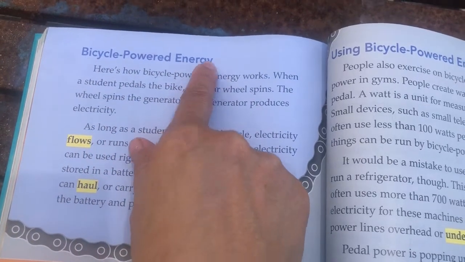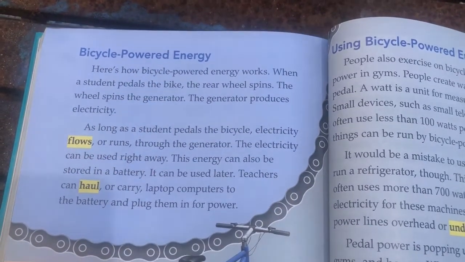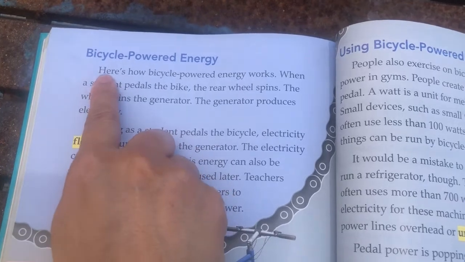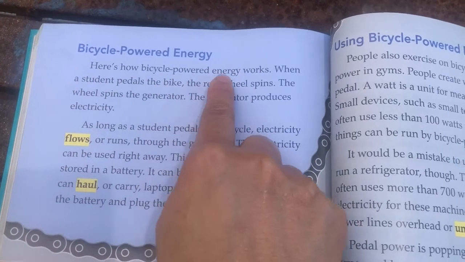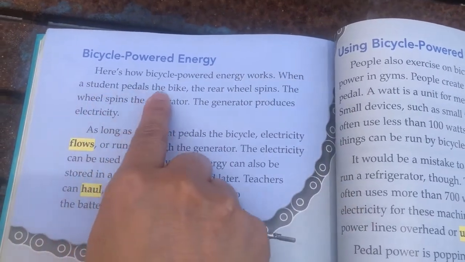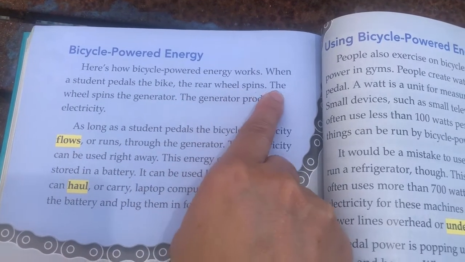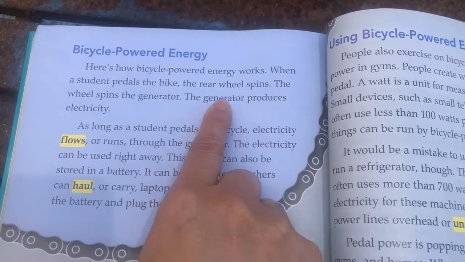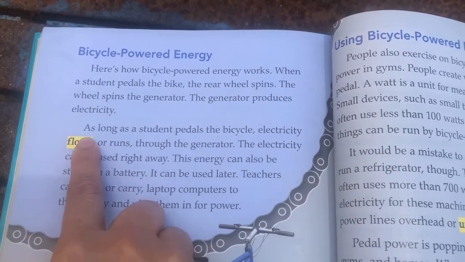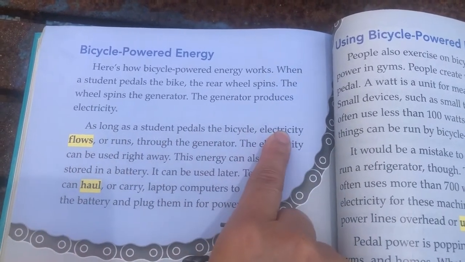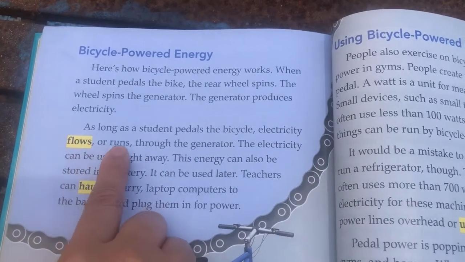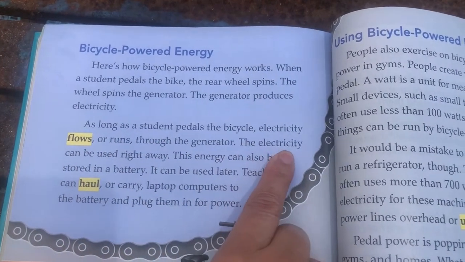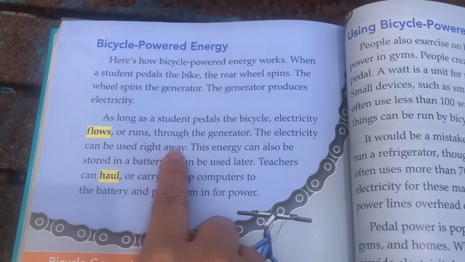Bicycle-powered energy. You're going to write another piece of information from this page, so listen carefully. Here's how bicycle-powered energy works. When a student pedals a bike, the rear wheel spins. The wheel spins the generator. The generator produces electricity. As long as students pedal the bicycle, electricity flows and runs through the generator.